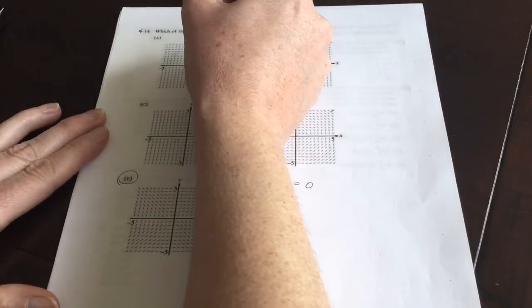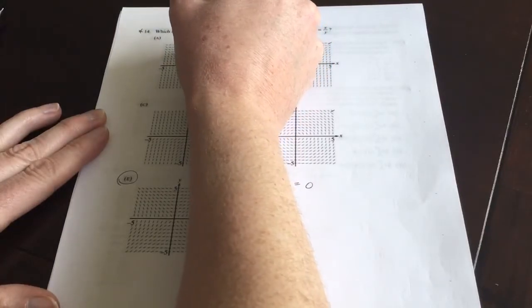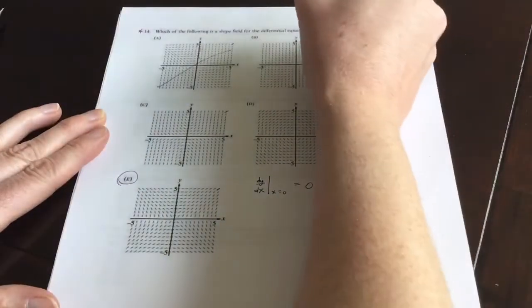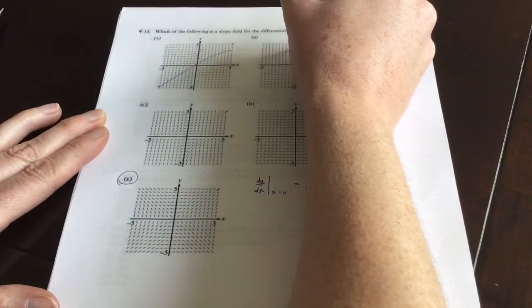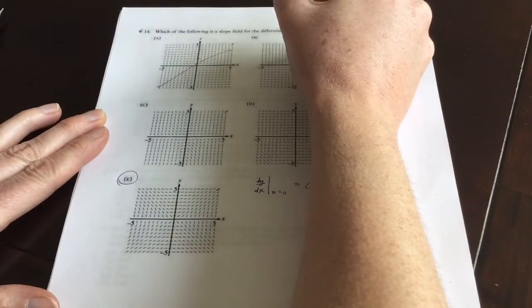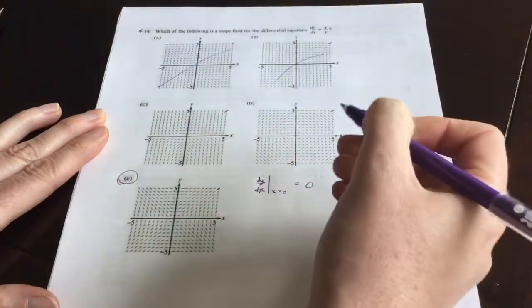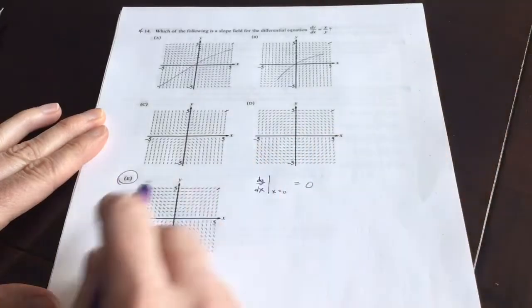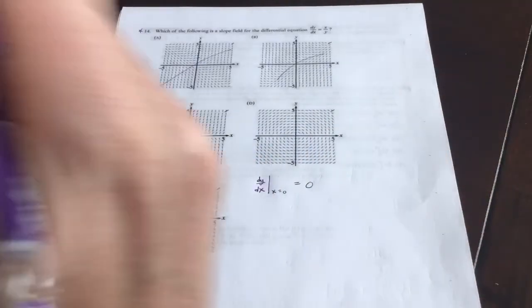So I'd rule A out based on that because you're looking for horizontal tangent lines when x is 0. So A's out. B would be out based on that. C would still be in, D would still be in, and E would still be in.